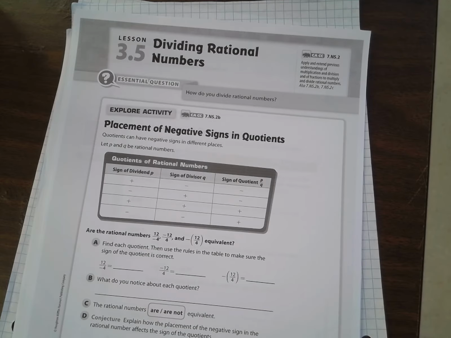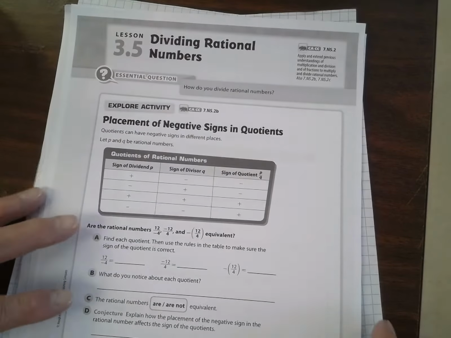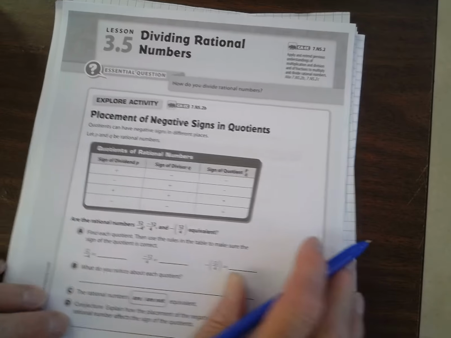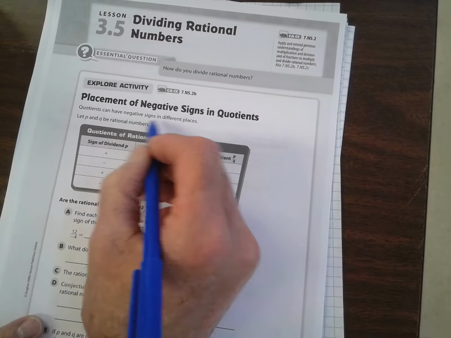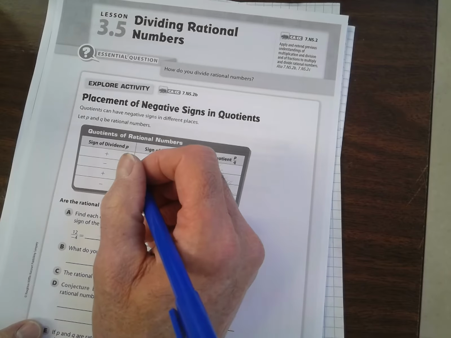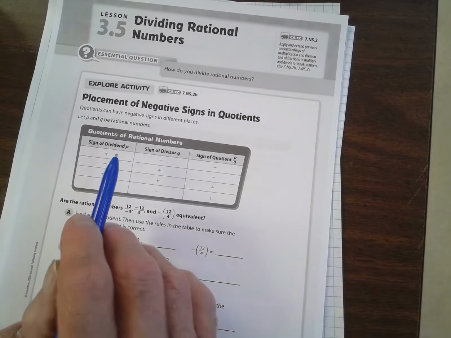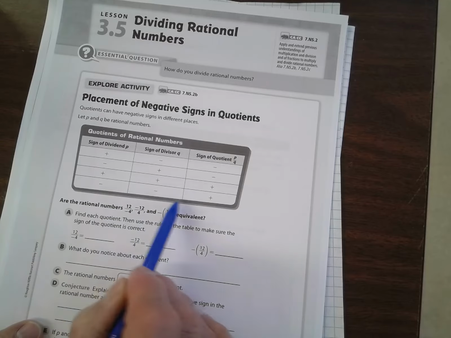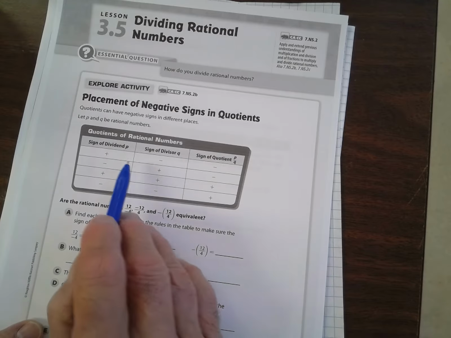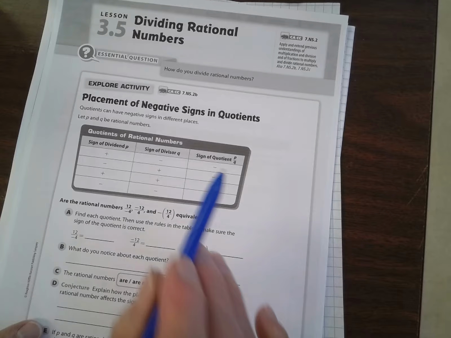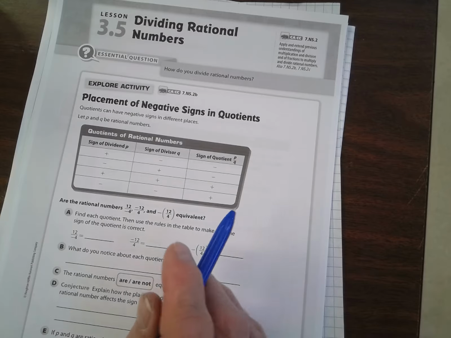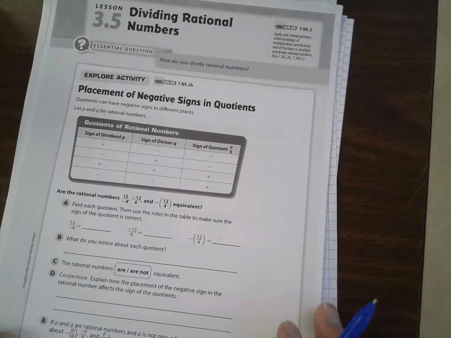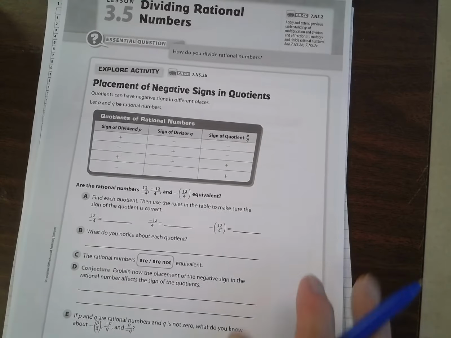Now we're going to divide rational numbers. Tuesday and Wednesday, we multiplied rational numbers. So when you divide or multiply, the rules are the same. Same sign, always positive. Different signs, always negative. So we're just trying to kind of hammer that home to you.